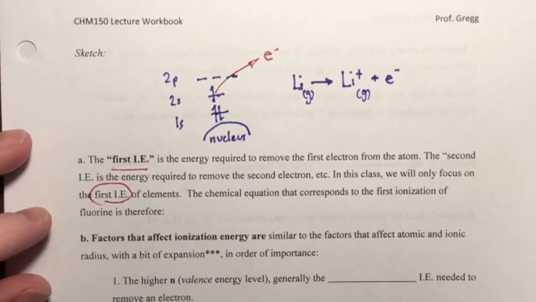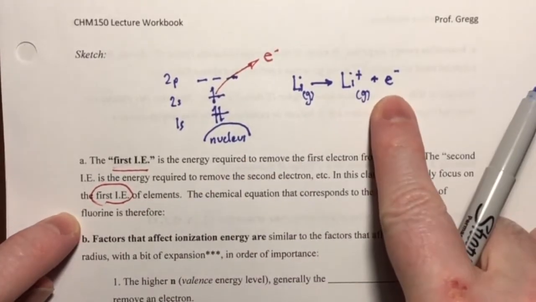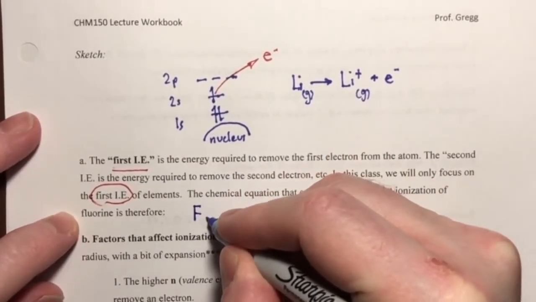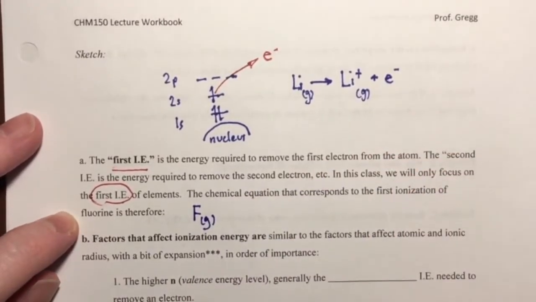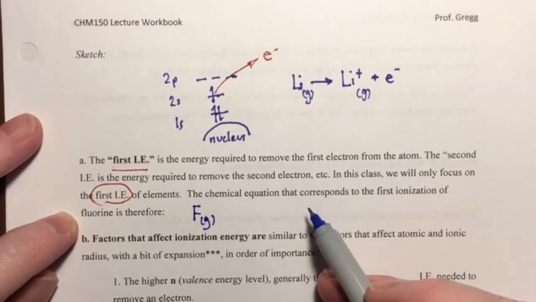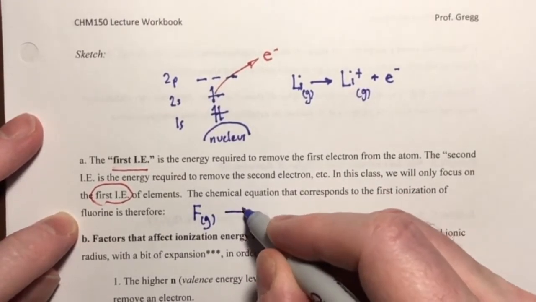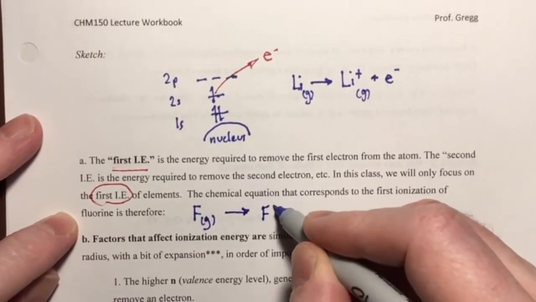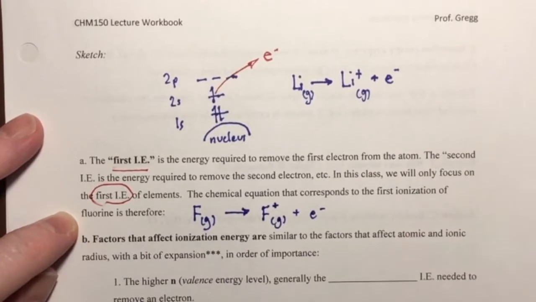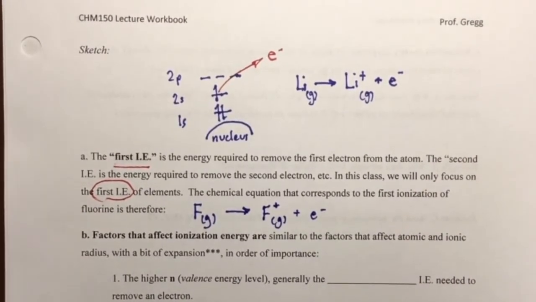All right, returning to the video here. The first ionization of fluorine, we are going to pull an electron away from fluorine. We're going to start with fluorine in the gas phase. And we are going to engage in a process that results in a positive fluorine and an electron. So there's the chemical equation that corresponds to the first ionization of fluorine.